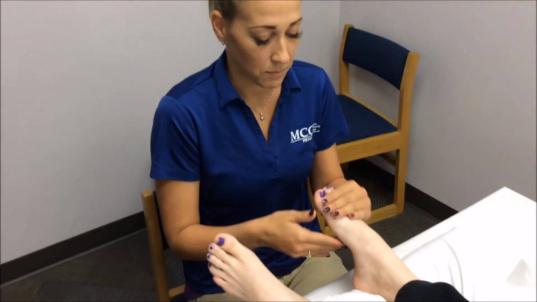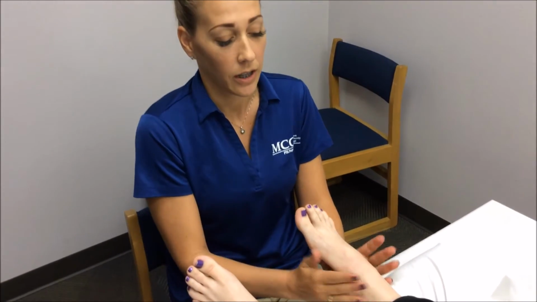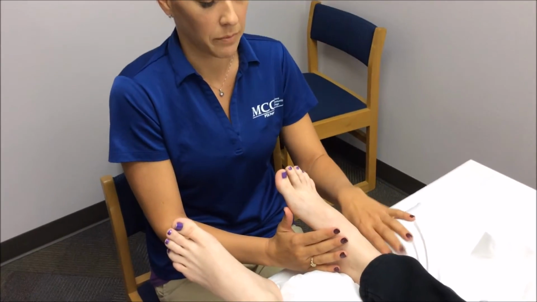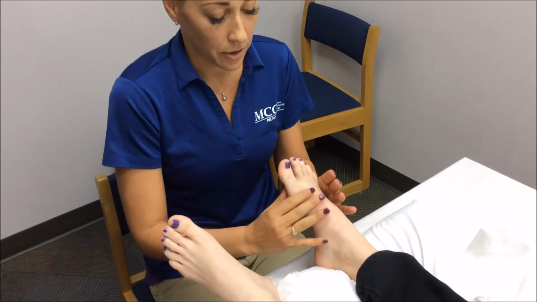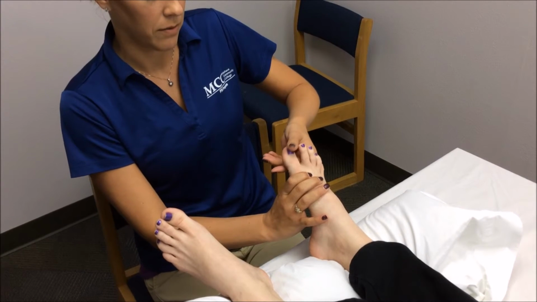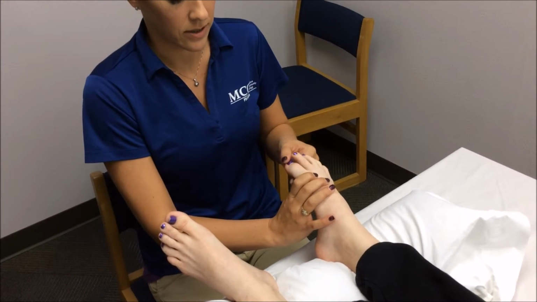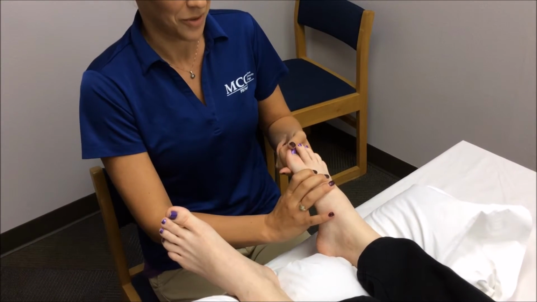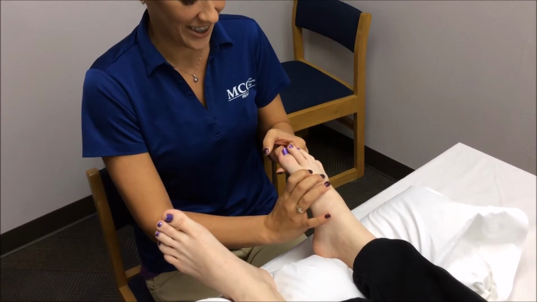In order to test this muscle, you're going to have the patient sit with their ankle supported by something underneath the foot, and you're going to brace at the first MTP joint, and then you're going to have them fold their toe down, and you're going to resist upwards and tell them, hold, don't let me move you. Good.